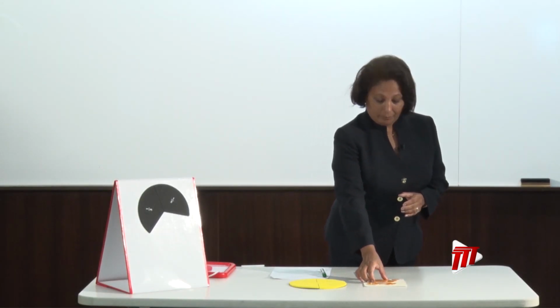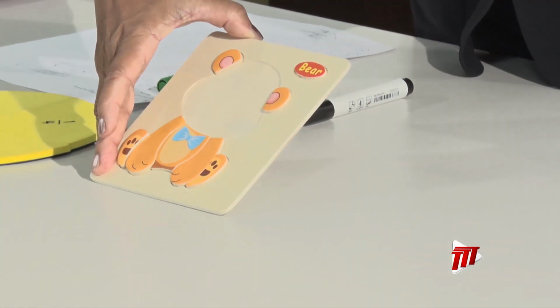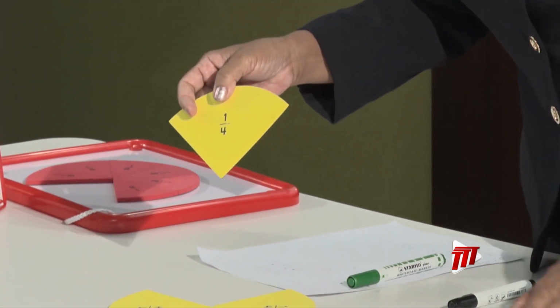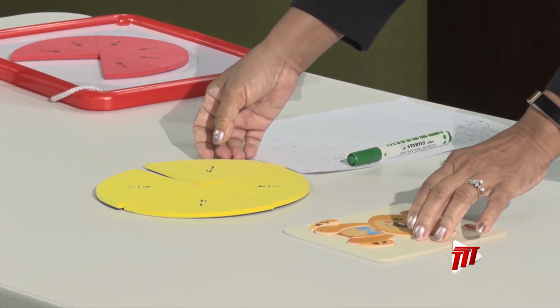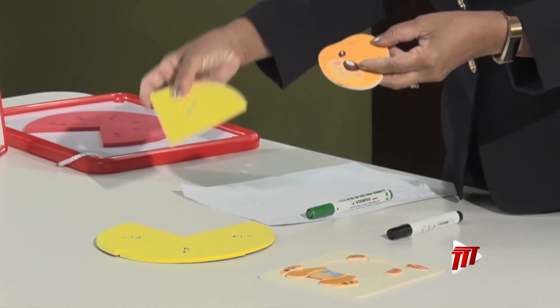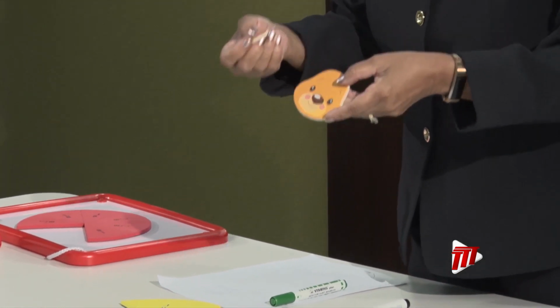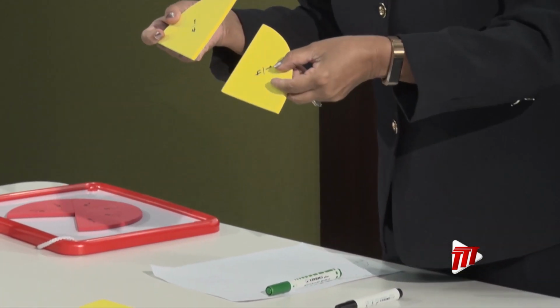So the first idea we're going to look at is what exactly is a fraction. Now, a fraction is any part of a whole. So this is a part of my teddy bear puzzle, so this is a fraction. At the same time, this is also a fraction because it is part of a circle that I have here. The difference between these two fractions is that in this puzzle, the pieces are different. Some are big, some are small, whereas in this circle, all the parts are equal.